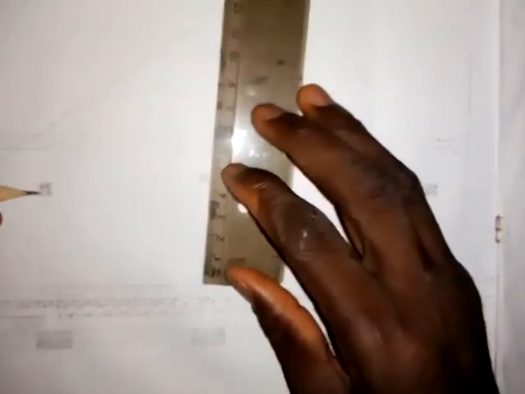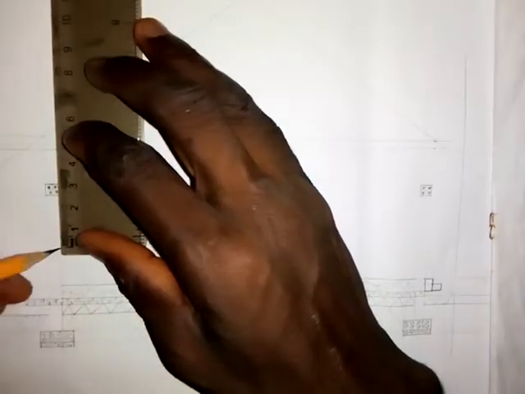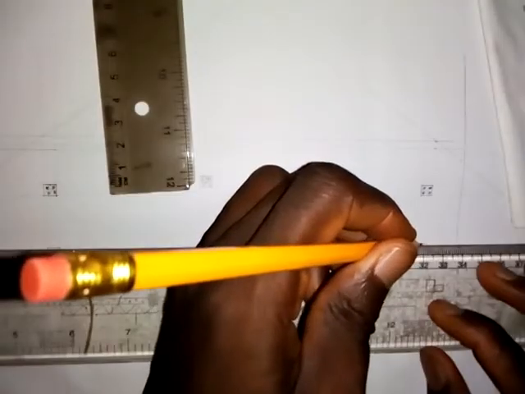So 1200 by 50 gives us 24. So from this point on the lintel, I will take a measurement of 24 millimeters down. Then I will draw a horizontal line, but I don't have to make it long, just on this wall and also on this wall.